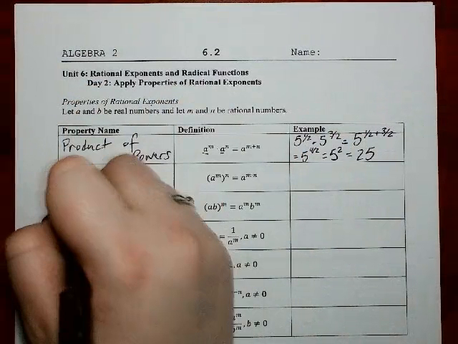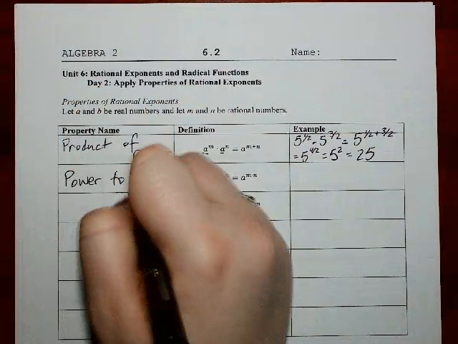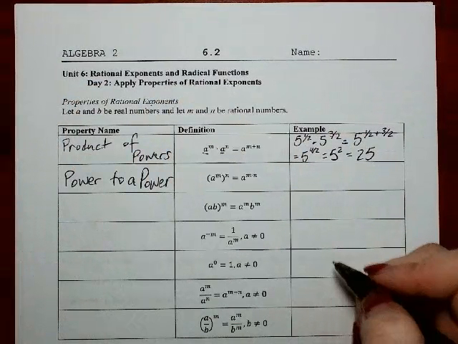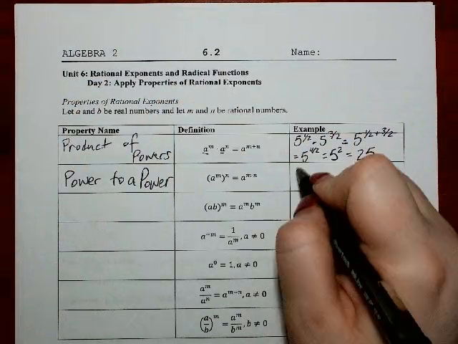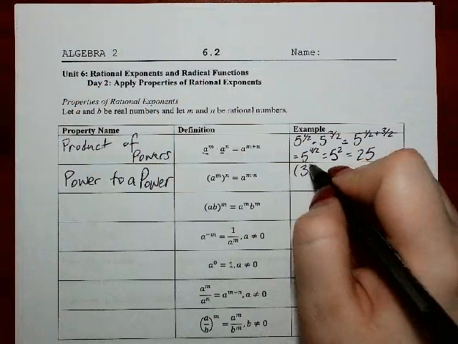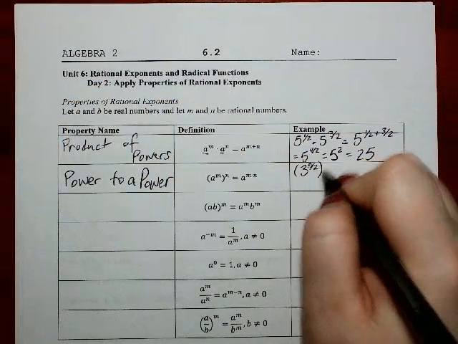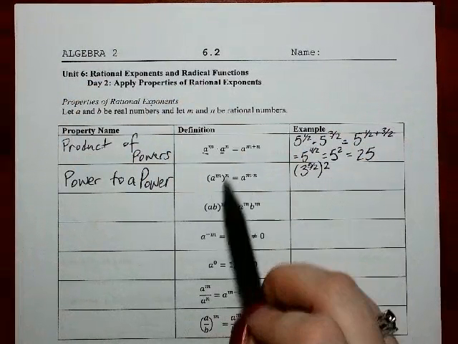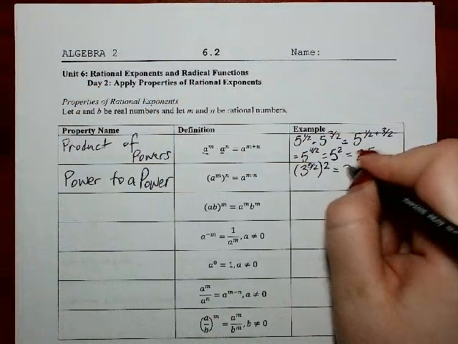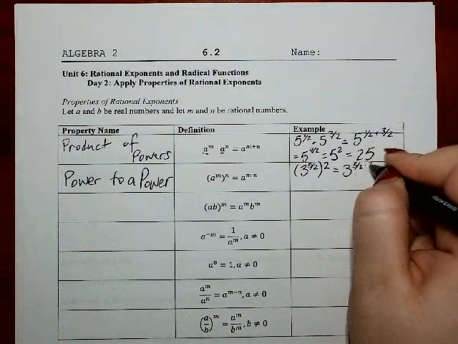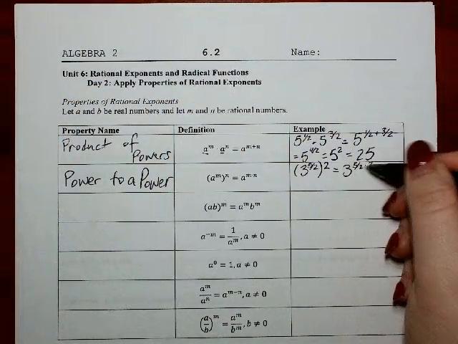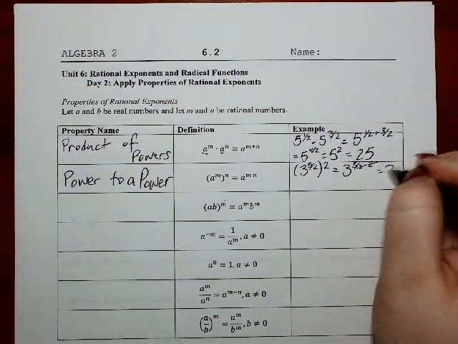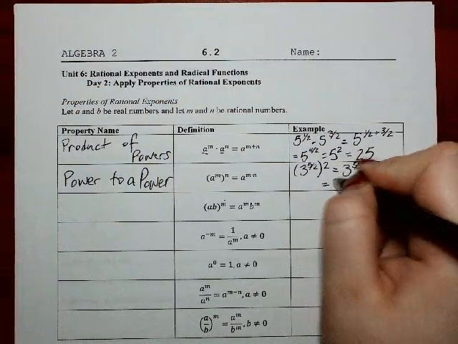Okay, here we have power to a power. So we have 3 to the 5/2 raised to the second power, just like our definition here. So then we take our exponents and multiply them. We have a 2 in the denominator and a 2 not in the denominator, so those can cancel. So we get 3 to the 5th, which is 243.